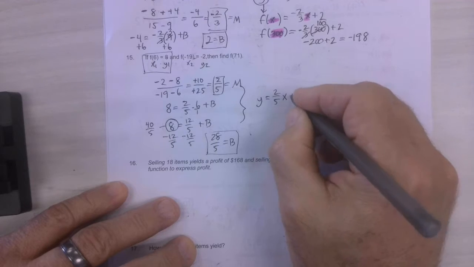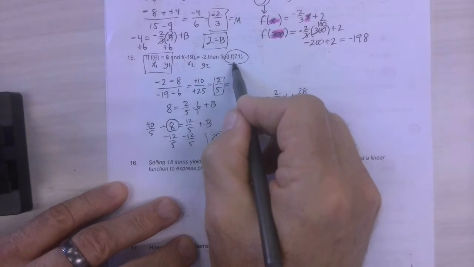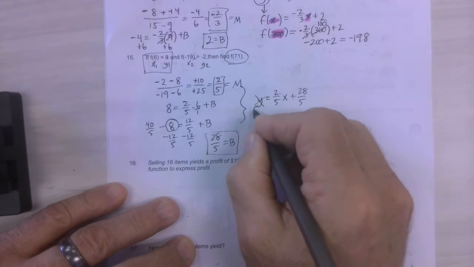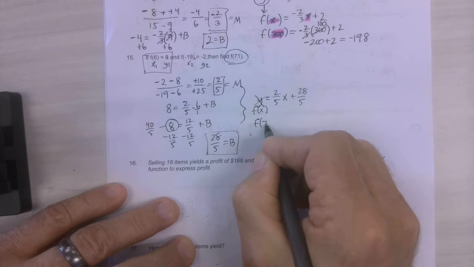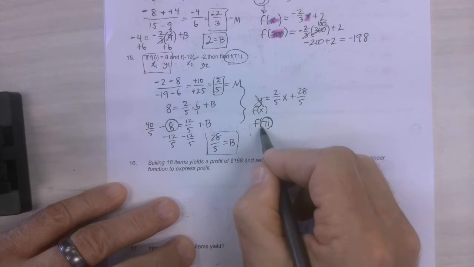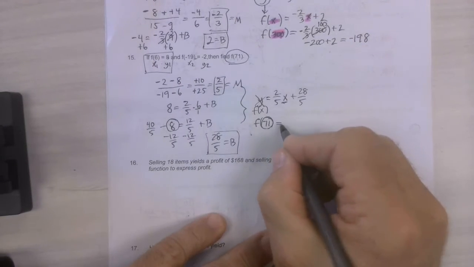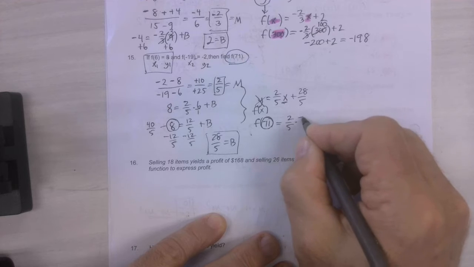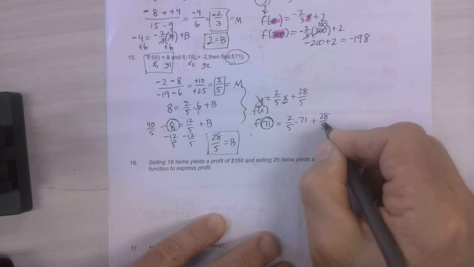So I'm going to fuse these together, and I get y equals mx plus b. Now they're asking us to find f of 71. So I'm replacing y with f of x. And when they actually put a number in here, they're saying put it right here and actually calculate it. So strange numbers, but here we go. 2/5 times 71 plus 28/5.